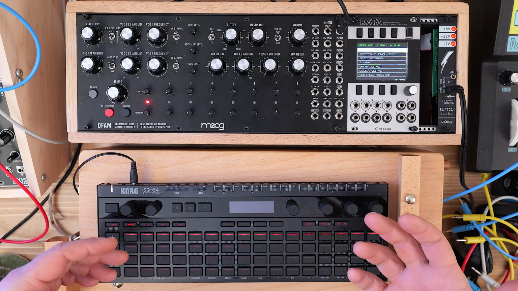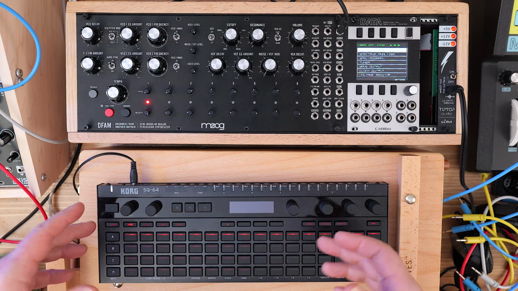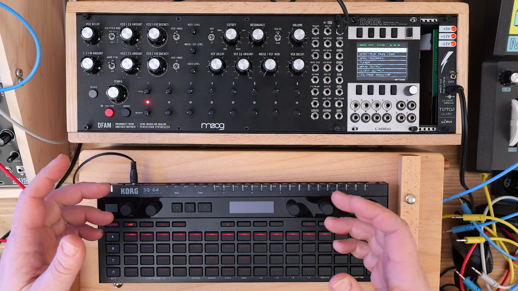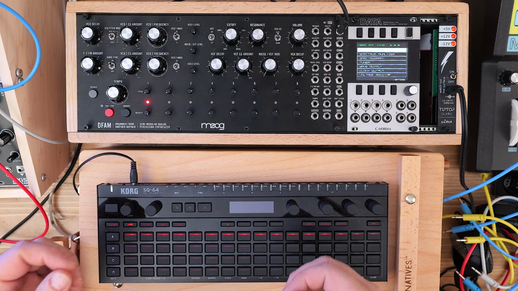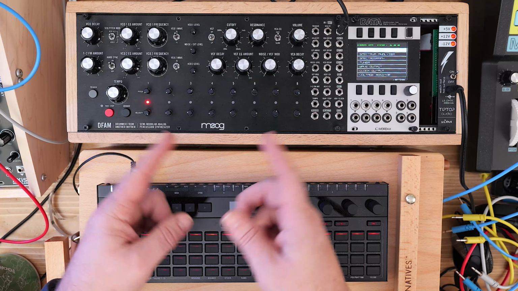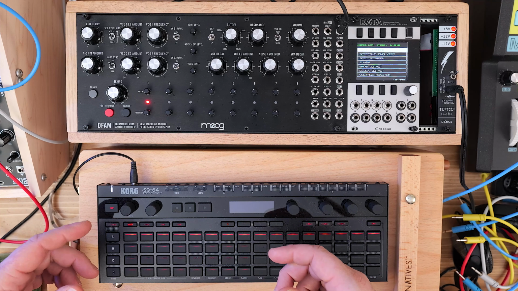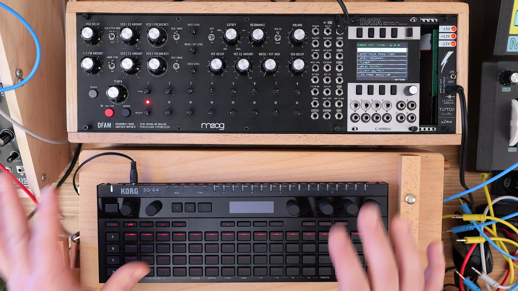But one thing I suggested is that you could think about running the DFAM using an external sequencer, because that changes up the workflow, but you can essentially get the same thing as choosing out your steps on the sequencer, and it also gives you a whole bunch of extra functionality. So I wanted to just talk about it.